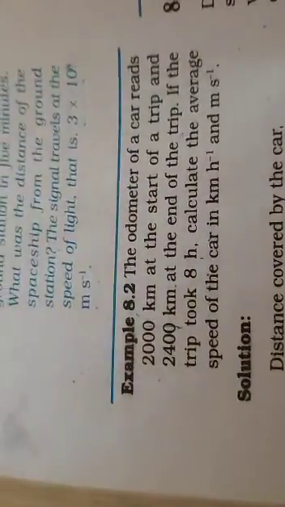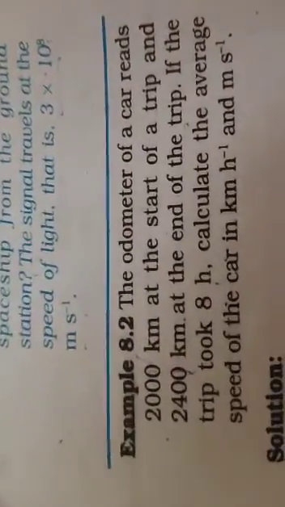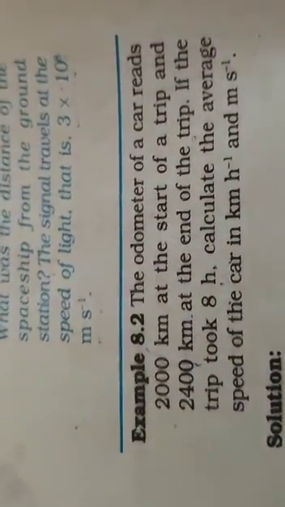So finally, 9 into 10 raised to 10 meter will be the distance of the spaceship from the ground station when it has sent the signal. Clear? Okay. Now we are having 2 more examples over here. Let us take up that example and then we'll wind up.